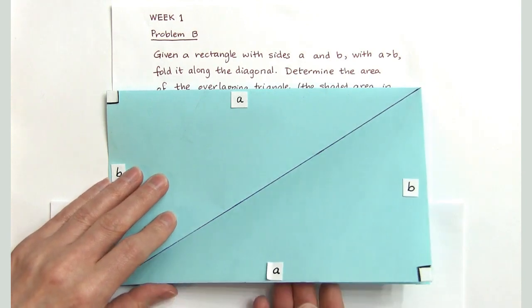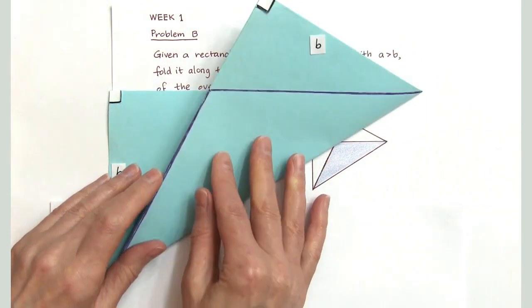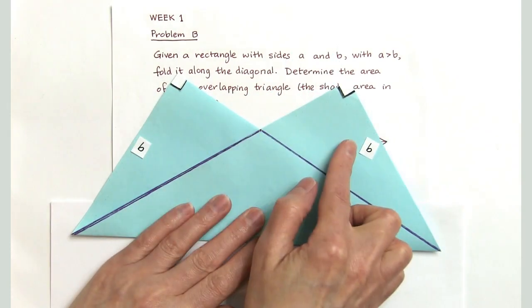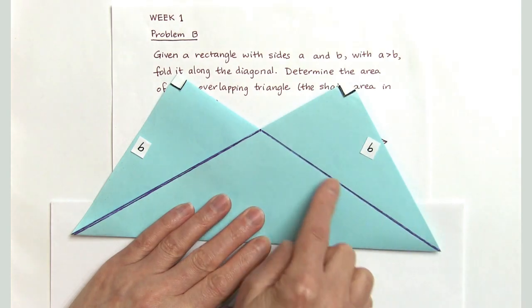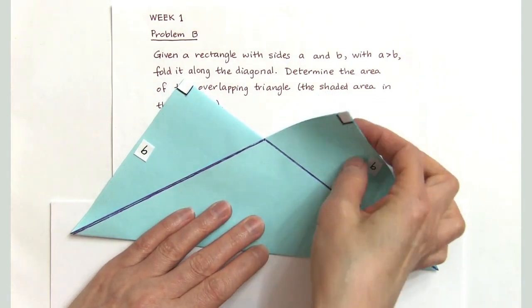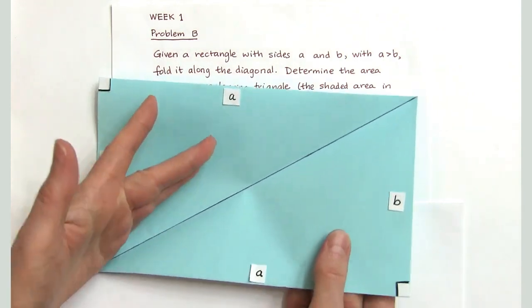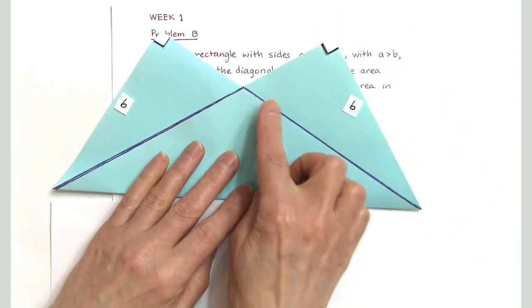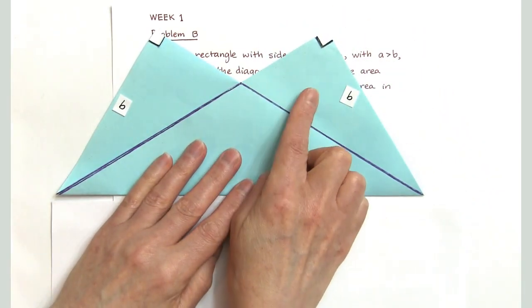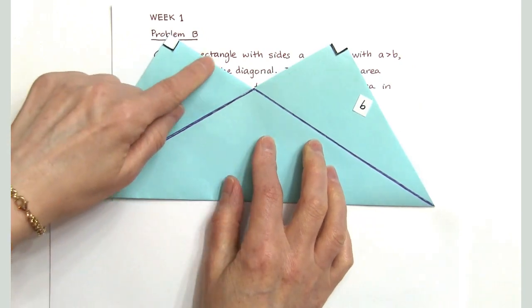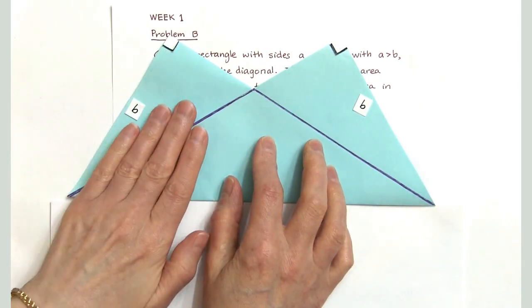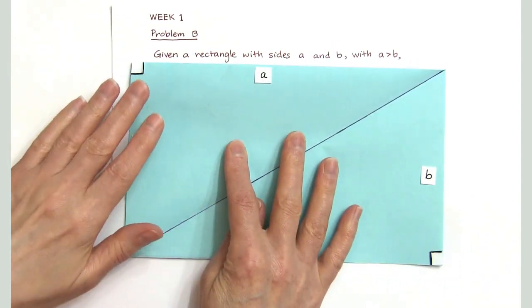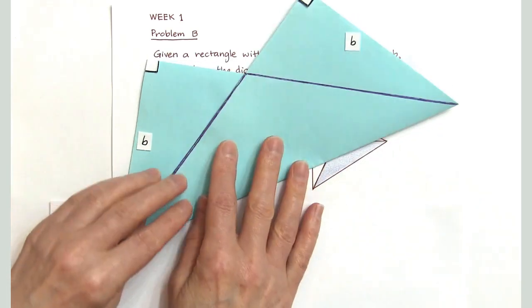And when I fold this lower triangle up over the upper triangle, I notice that I form two more smaller right triangles right on the side here, with this right angle that came from the corner of the rectangle. This corner of the rectangle came up here and became this corner of this new smaller right triangle, and this new smaller right triangle here. And this corner is from this upper left corner of my original rectangle.